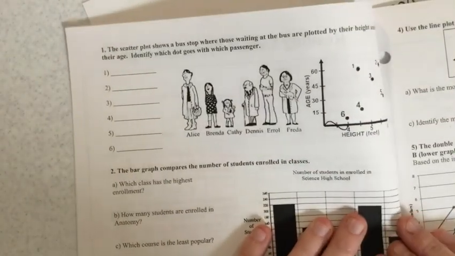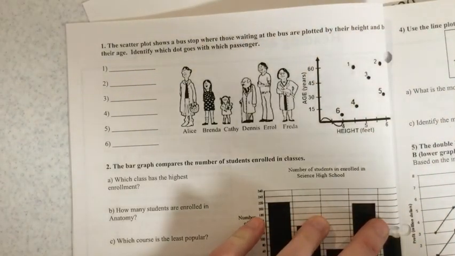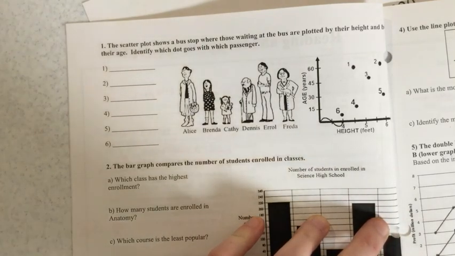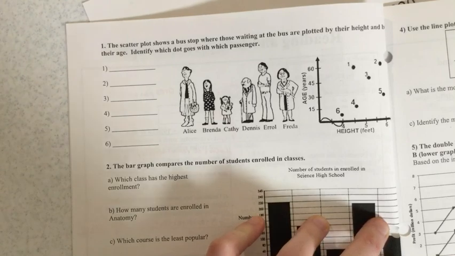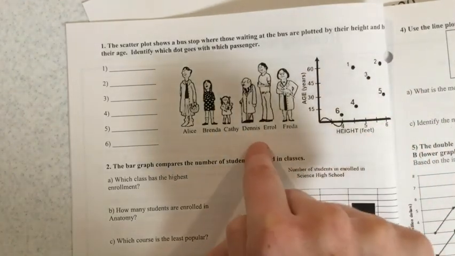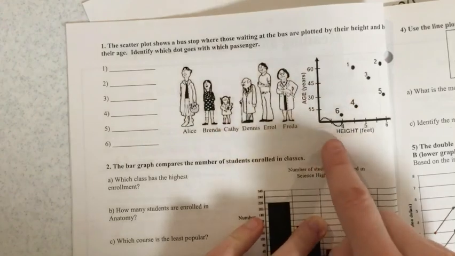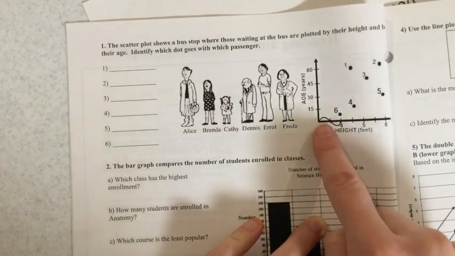Okay, number 1. We've got these pictures of these people: Alice, Brenda, Kathy, Dennis, Errol, Freda. And they're waiting at the bus, and their heights and ages are plotted on a scatter plot. So your job is to identify which dot number matches each person based on their height and their age. So notice we've got our height, right?